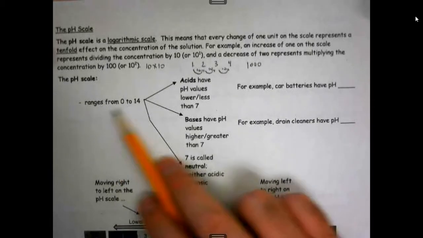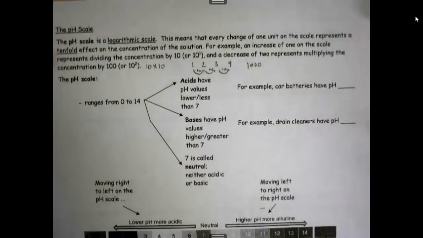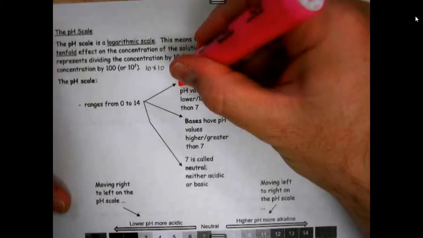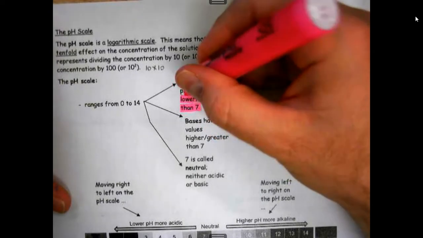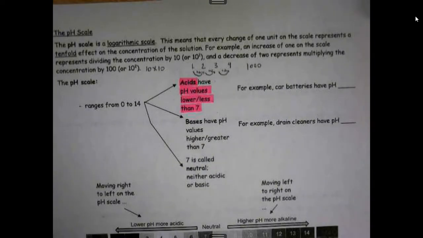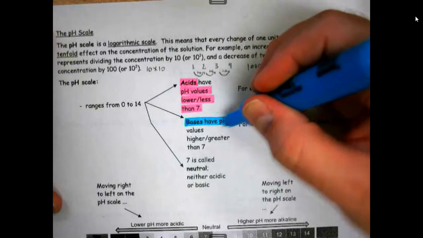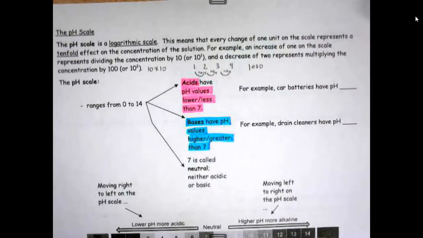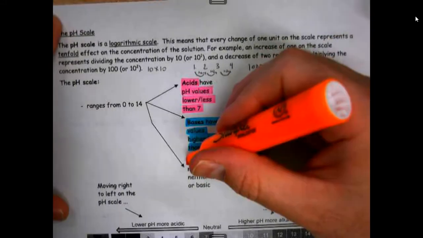All right, now the scale ranges from 0 to 14. Acids have pH values lower than 7. And then you have bases, with pH values higher than 7. And then we have a special designation for exactly 7, which is called neutral.